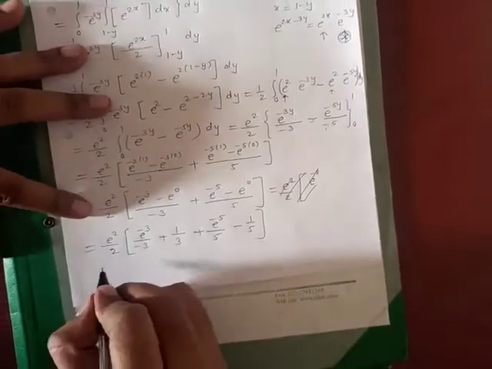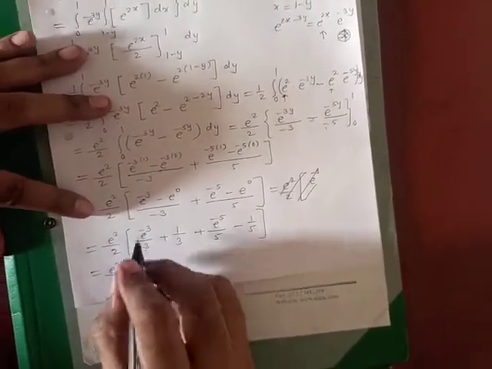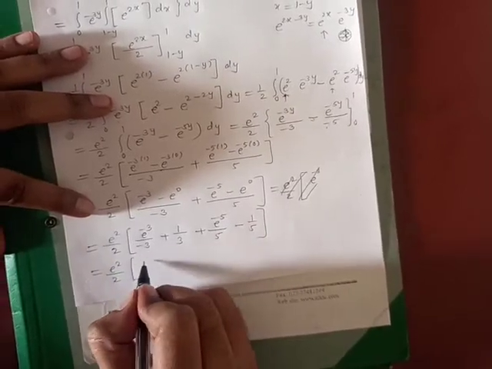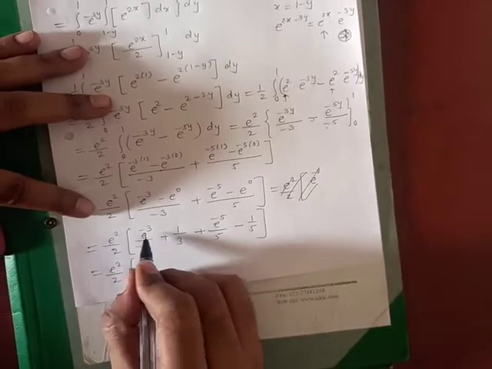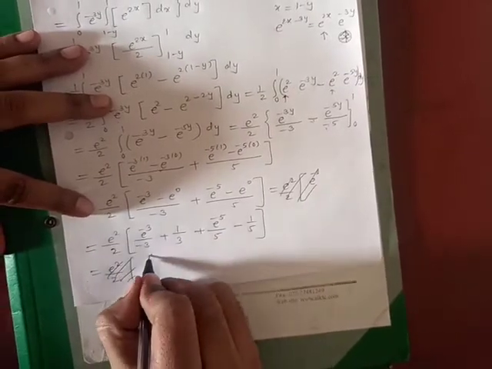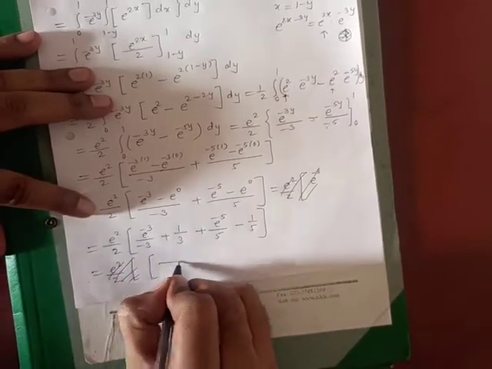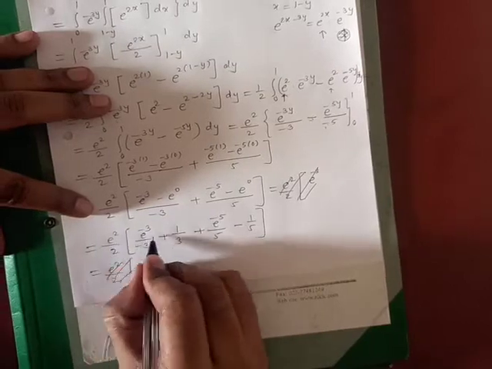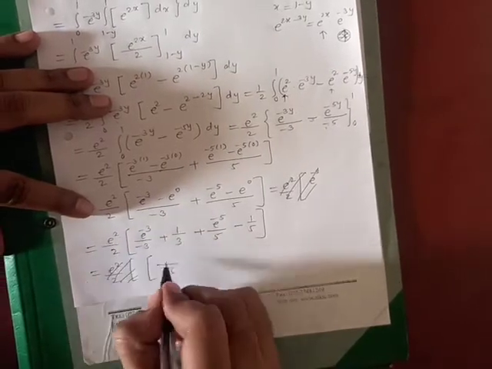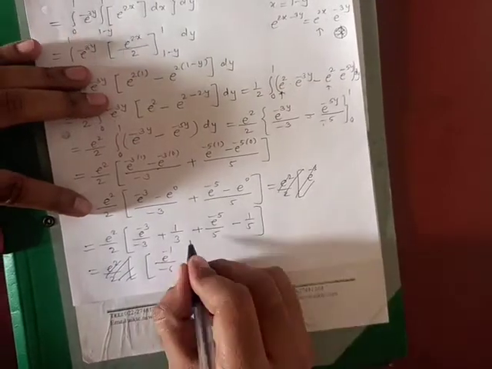Next thing is simplify this. This is e raised to 2 by 2. Inside this, can I multiply this bracket by e raised to 2 by 2? This is minus 6 in the denominator, e raised to 2 into e raised to minus 3. By the law of indices, the base will be same, addition: 2 minus 3 is minus 1. Right? Then plus.